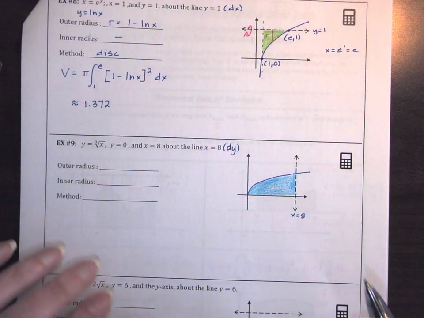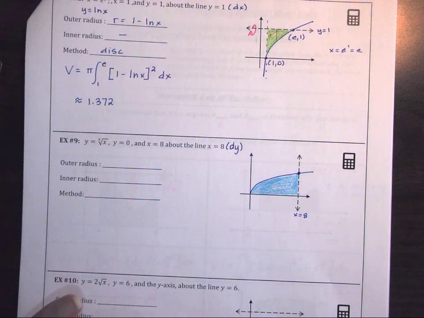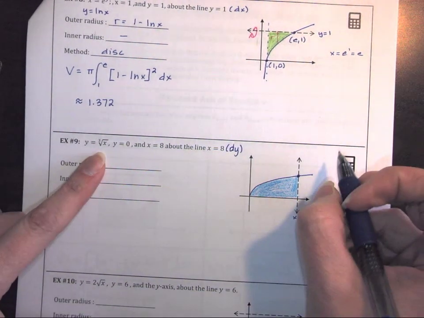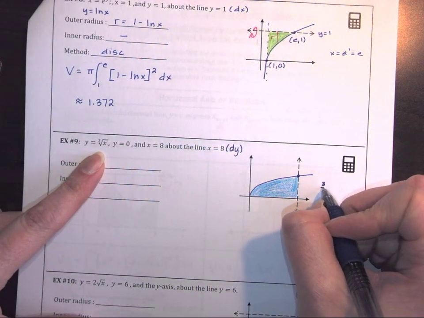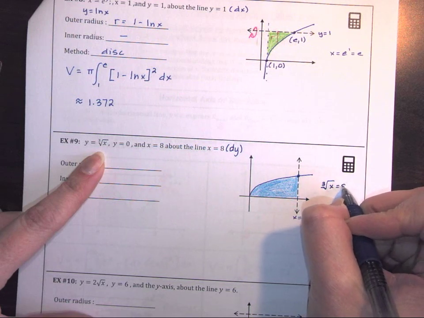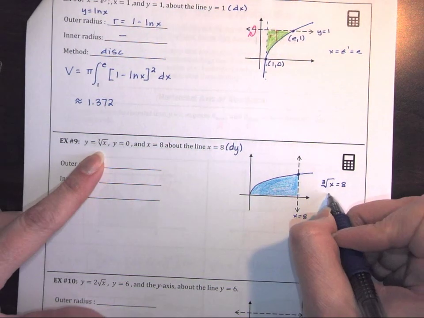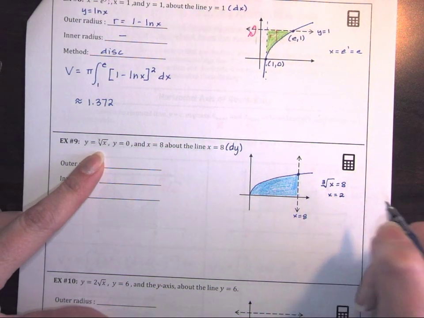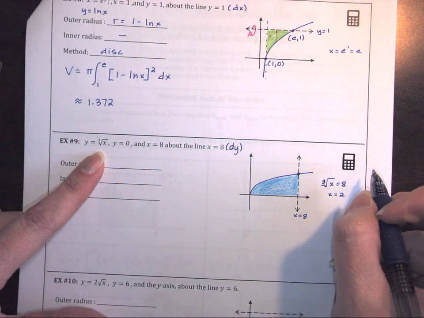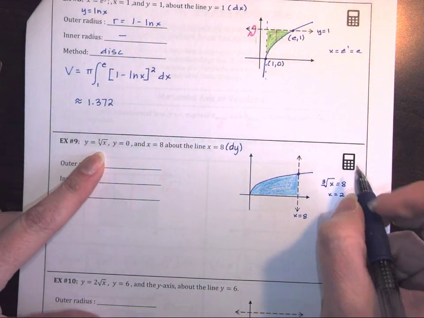So interestingly enough, I need to know what this point is here. So I am going to take my formula. I have cube root of x equals 8. Oh, I did this backwards.